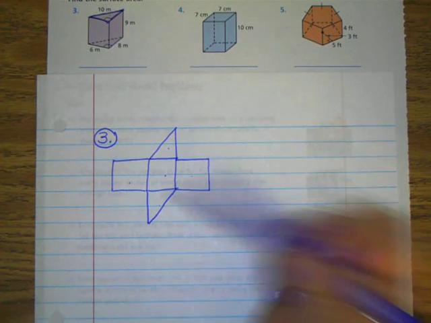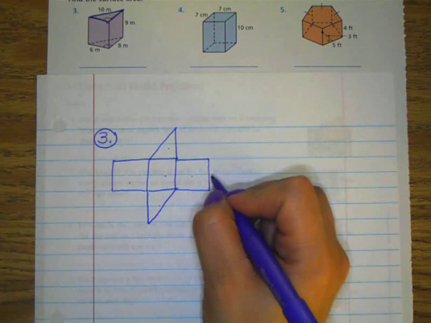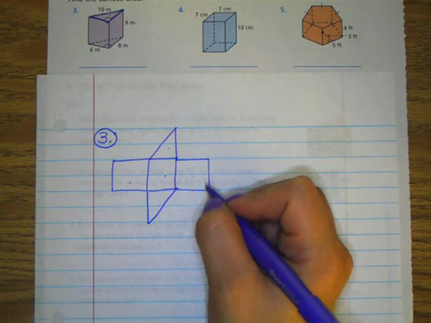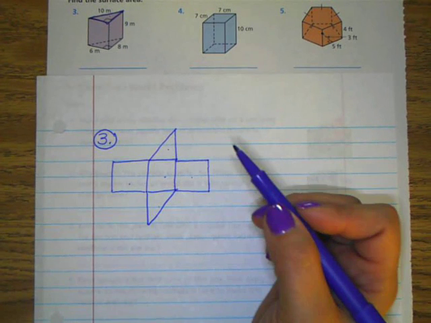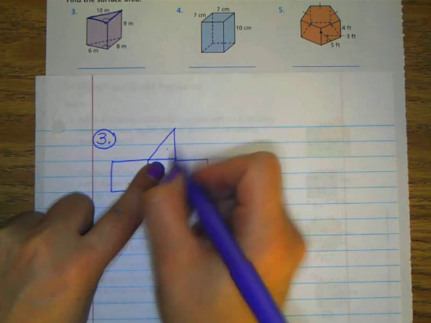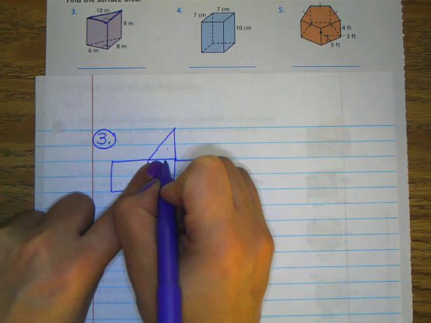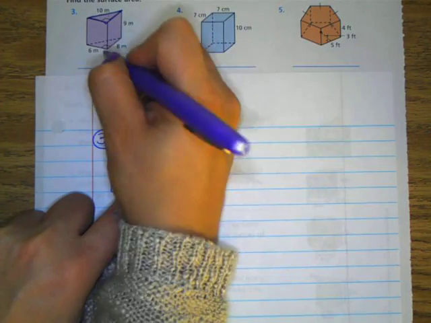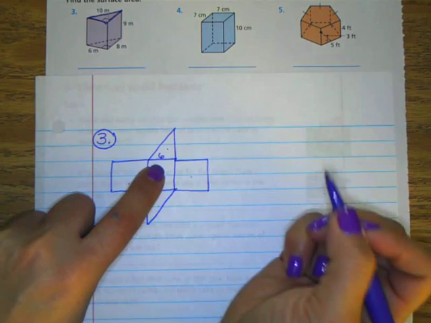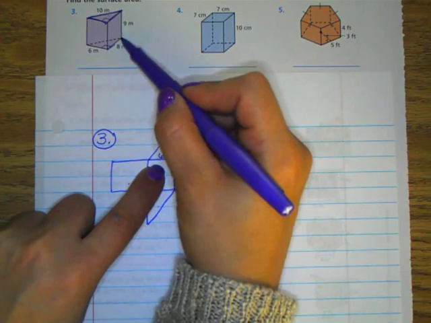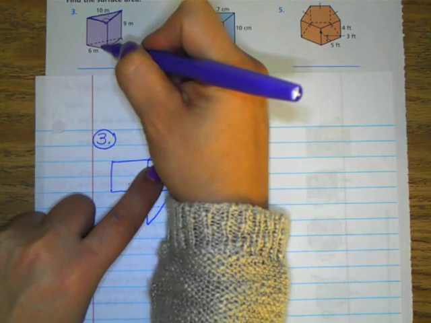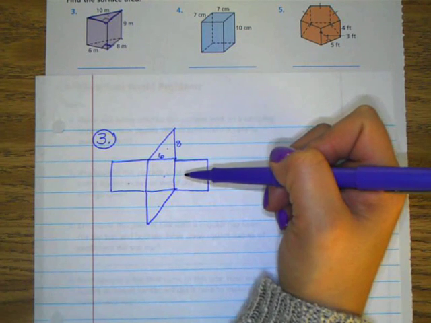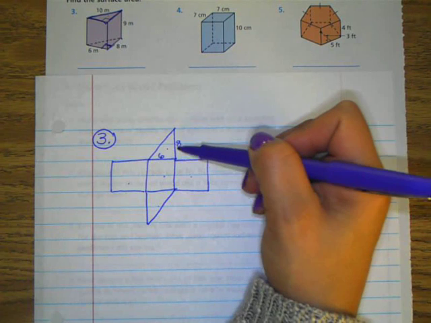So then step 2, I need to go ahead and find the area of my bases. So I'm looking at my triangle. I know one side is 6 meters. This side is 8. This little symbol tells me it's a right triangle. So what is the height for my triangle? What would it be, Lexi? 8 meters, right? Okay. I didn't draw my net big enough, so I can do my work to the side.